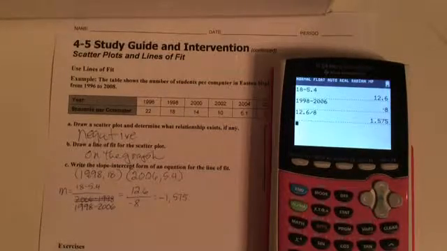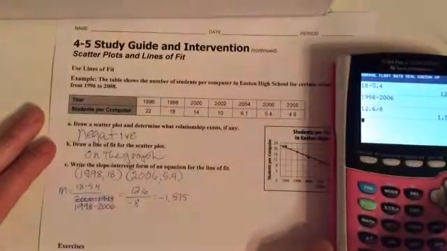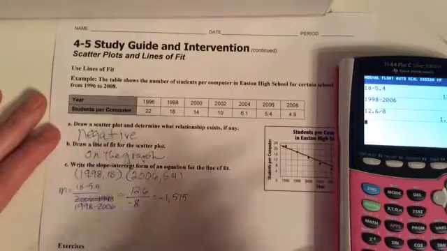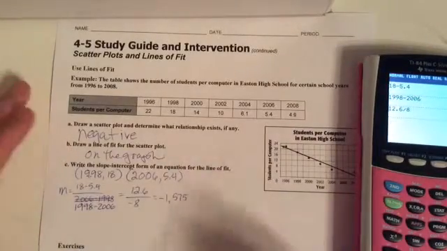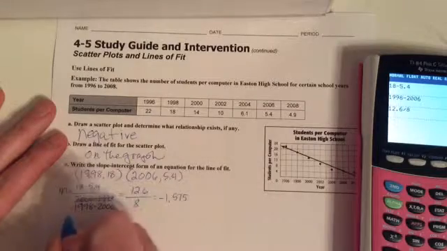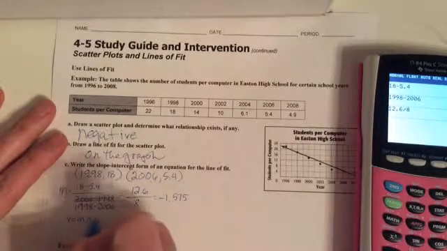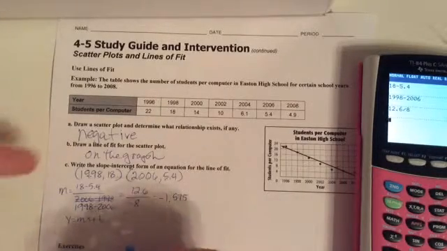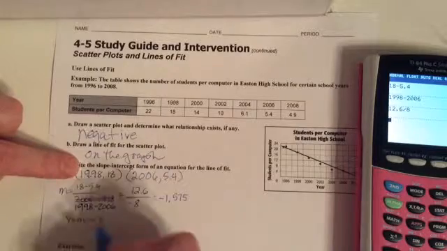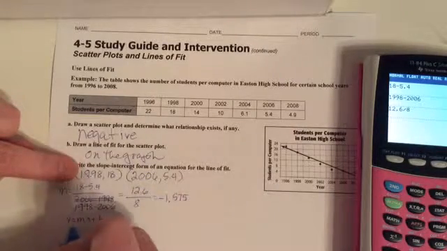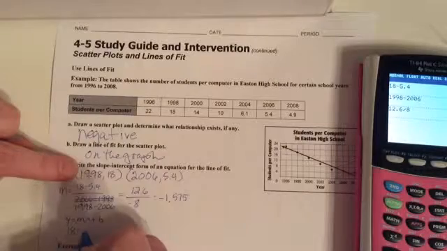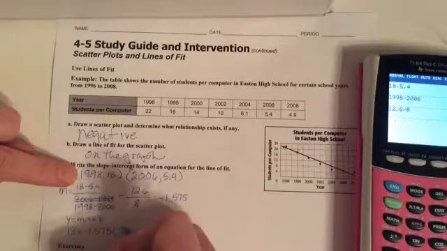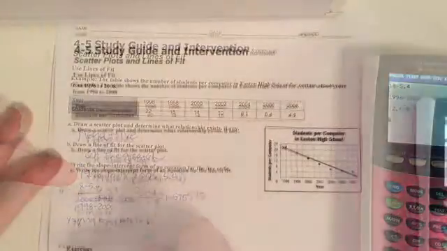So now I have to figure out what the y-intercept is. Anybody remember how to do that? Okay, good. We can't guess because it does not cross, so we're not going to use guessing. We're going to use an equation of a line. So we're going to do y equals mx plus b, and we're going to plug in the y, the m, and the x and find the b. So I'm going to use this first point because it doesn't have a decimal. So the y is 18 equals the slope, which is negative 1.575, times the x, which is 1998, plus b.